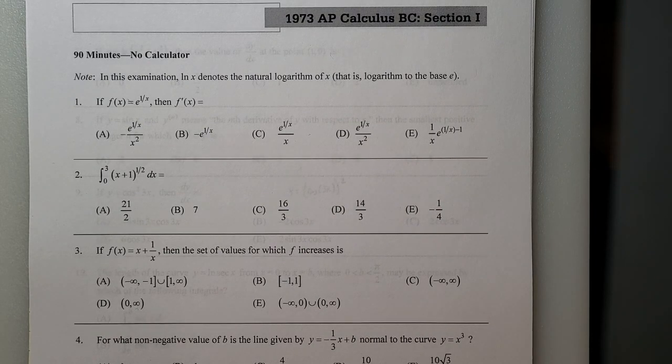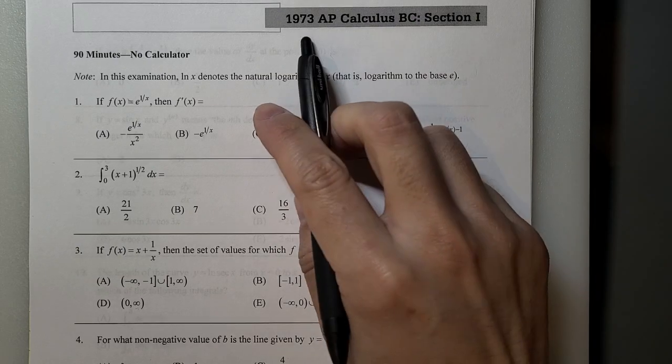Okay, so I will probably solve around half the problems here, whatever I can fit in around half an hour, and I'll do the remainder in another part of the video. And one more thing. There are some problems that are the same as the AB exam given in 1973.